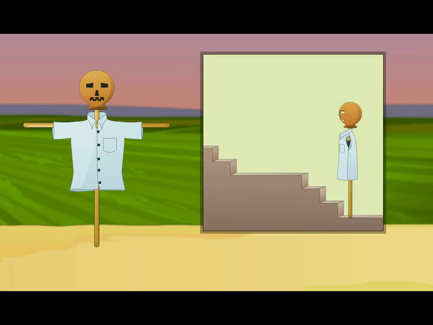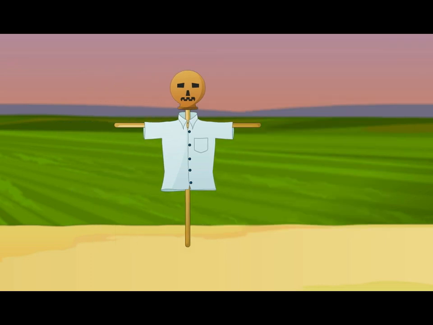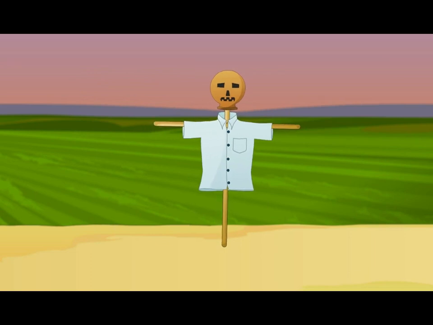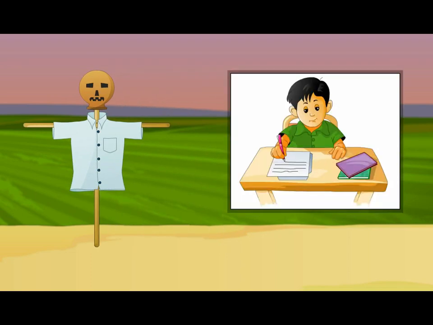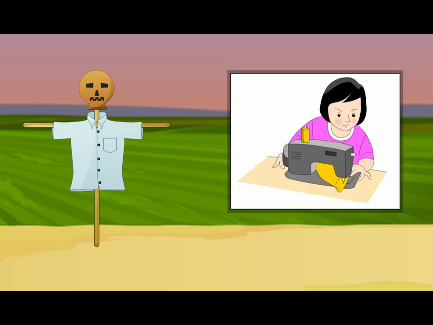Do you think Pogo can climb stairs? Maybe by hopping from one step to another. But he will not be able to dance. He cannot do myriad things that we do, such as write, draw, paint, and stitch.